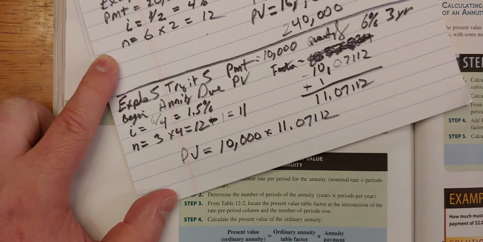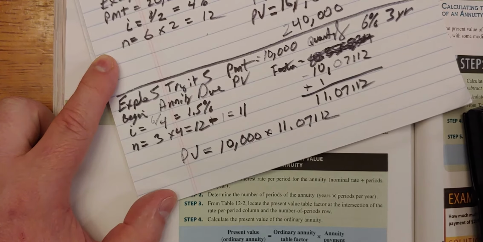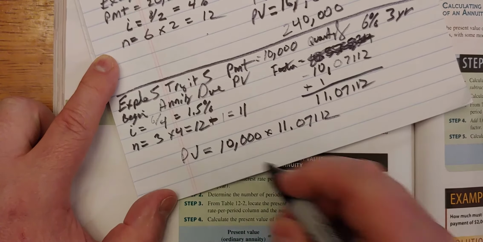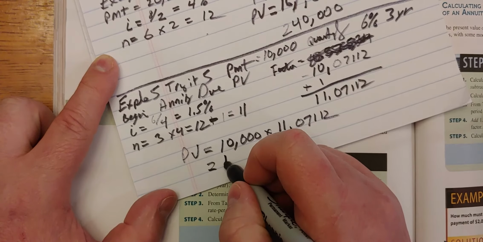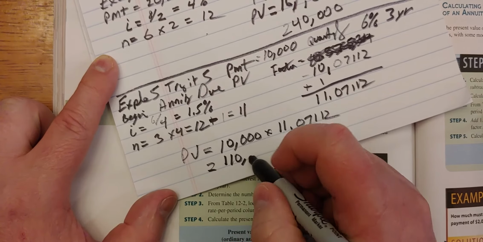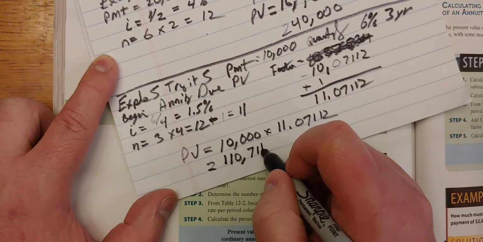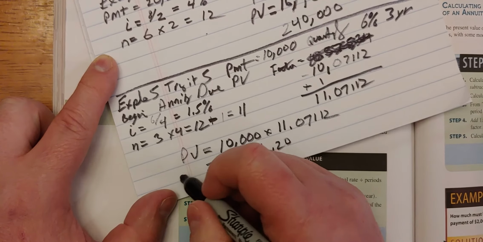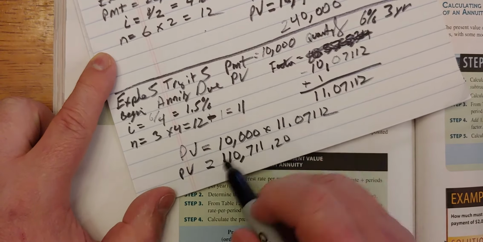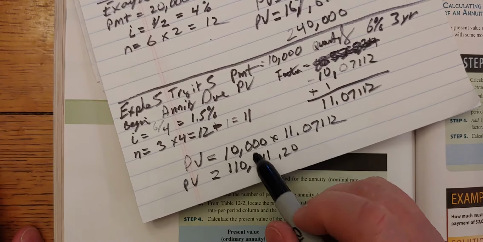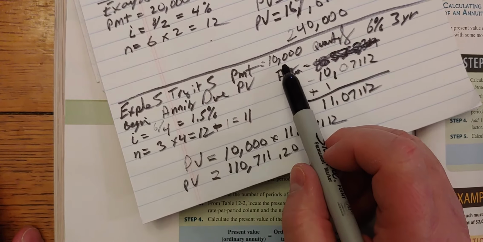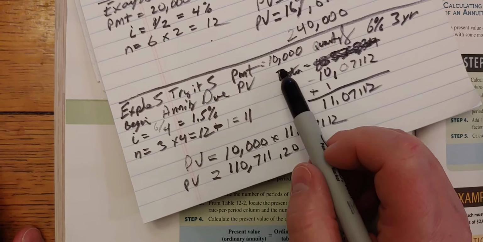Punching that into our calculators, 10,000 times 11.07112 gives us $110,711.20. So that's the lump sum we have to put away now so that we can make $10,000 payments quarterly for 3 years.